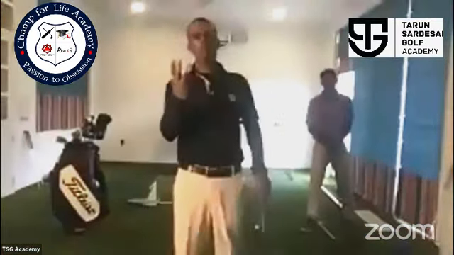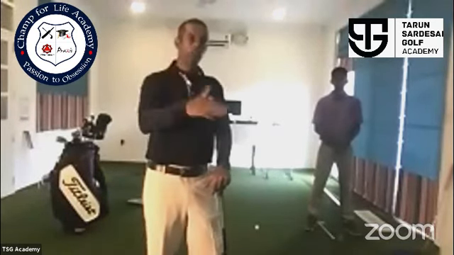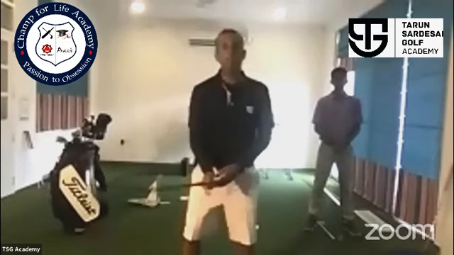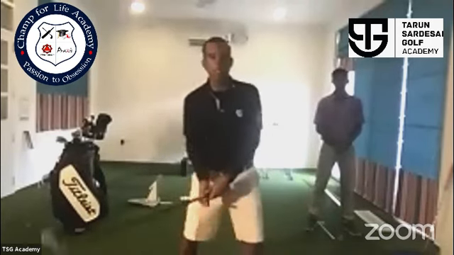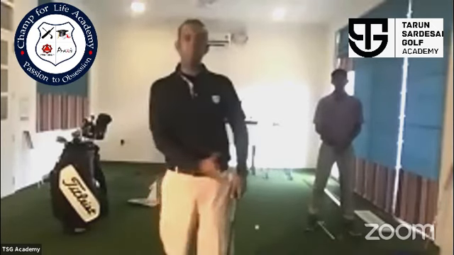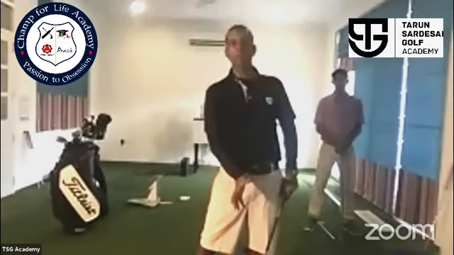So just to recap what we spoke about, okay, 3 fundamentals: low point control or a good strike on the ball, right? And that is determined by 2 important factors: the weight location and the handle location, right? If you've got your weight in the right place and the handle in the right place, you're going to make good contact.